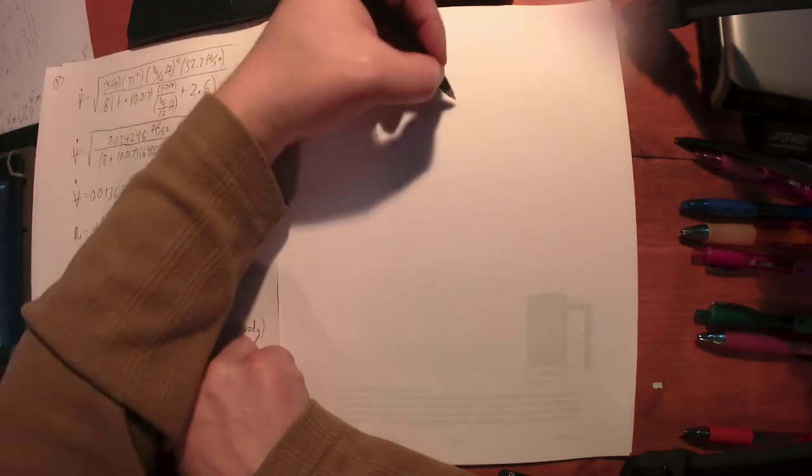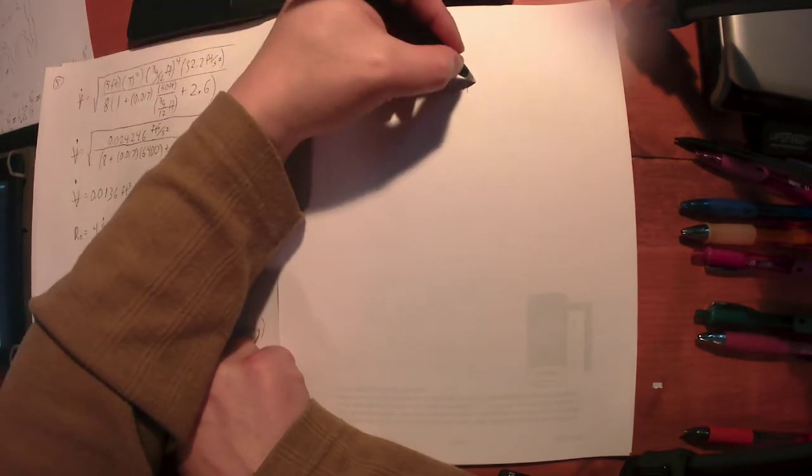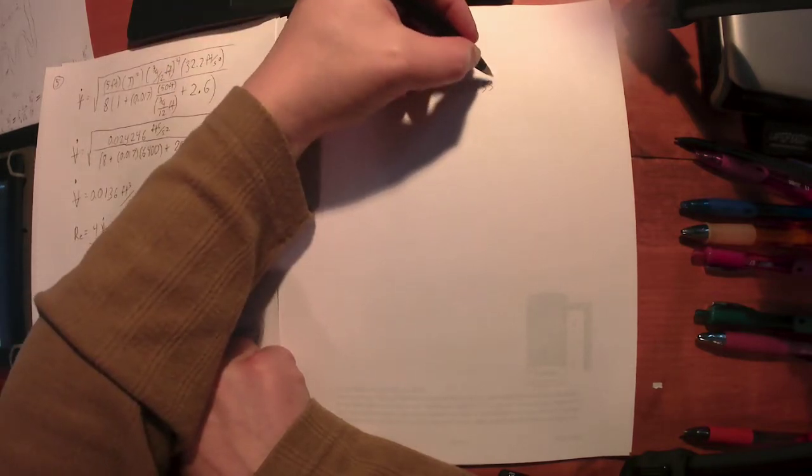I'm not going to worry about units now because we've gone through the loop once.